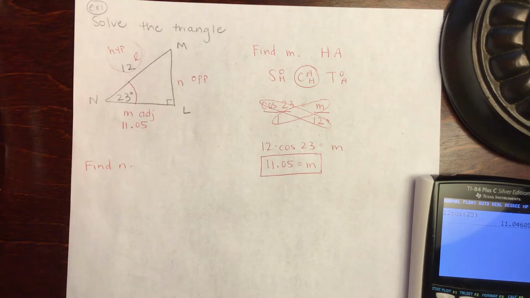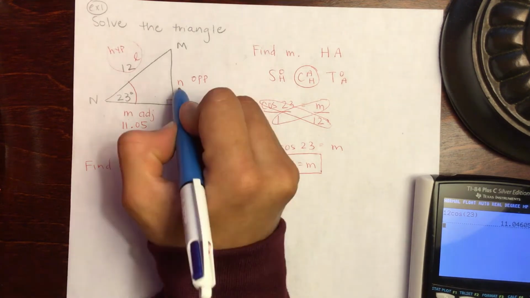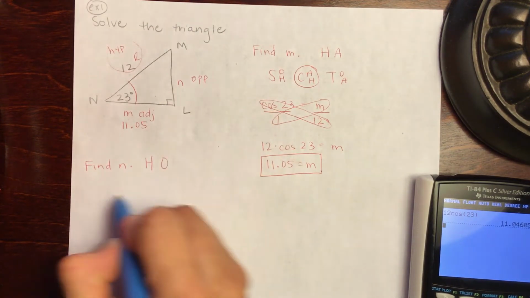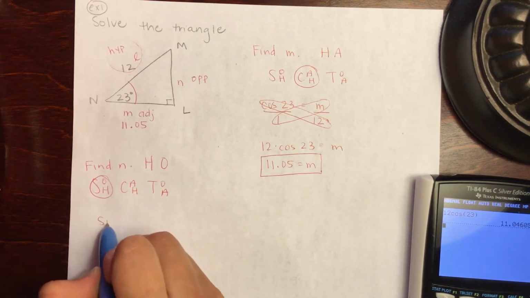Now that you know m, I'm going to just do the same steps we did before. So what are we given? We're given this 12 in the problem, and now I'm looking for n, which is the opposite side. Pick out which fraction uses the hypotenuse and the opposite, and set it up.